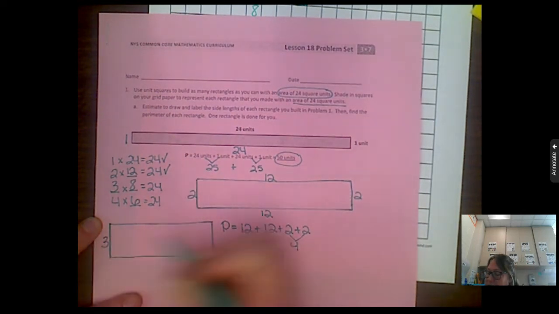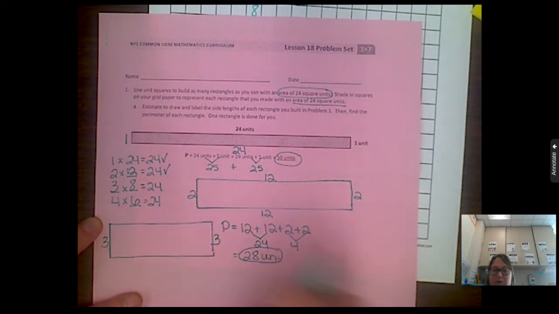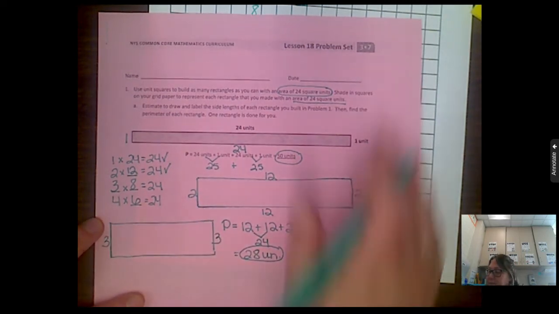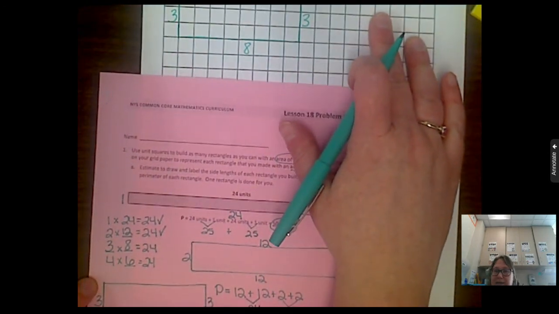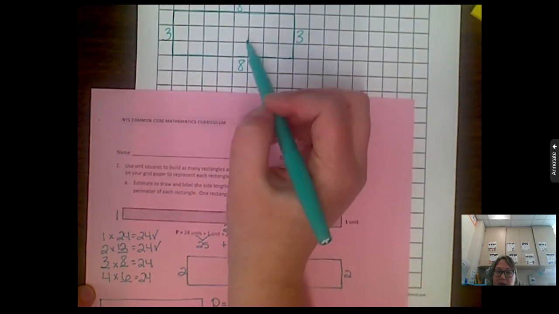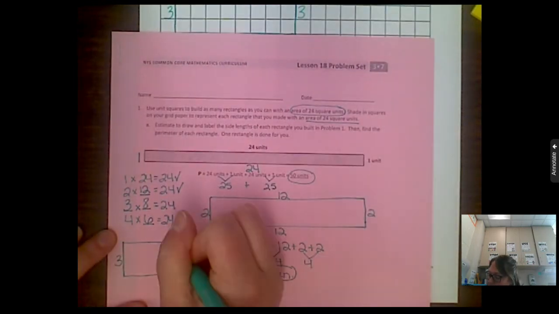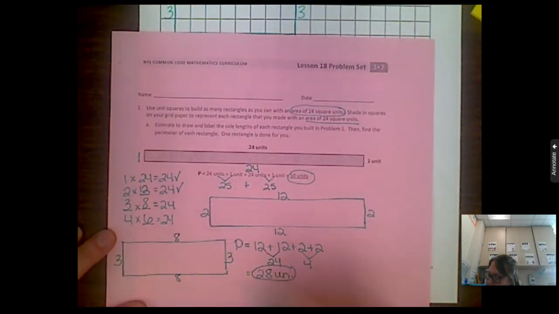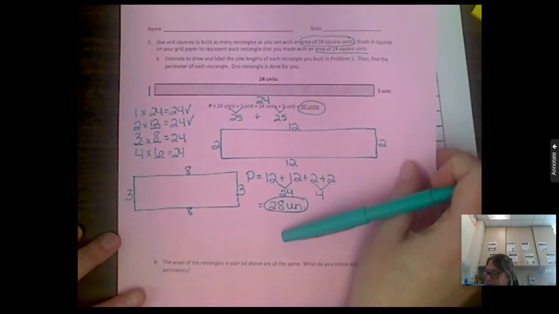If you need more room, if you made your drawings a little bit bigger here, you could always just grab an extra piece of scrap paper or something. Okay, so if I look here, I had my side lengths of 3 and 3, and then my top and bottom were 8. So I'm going to fill those in there. That actually did not give us very much room.